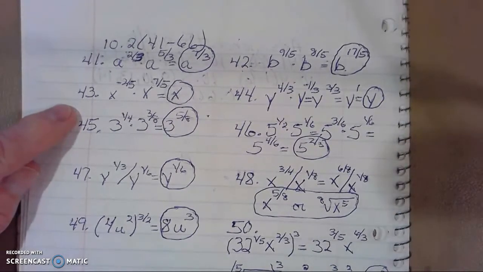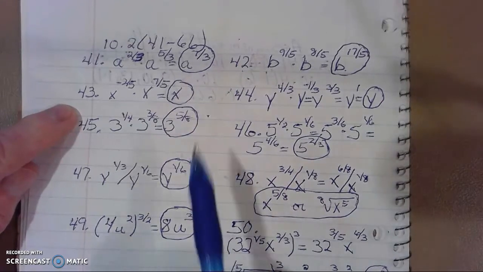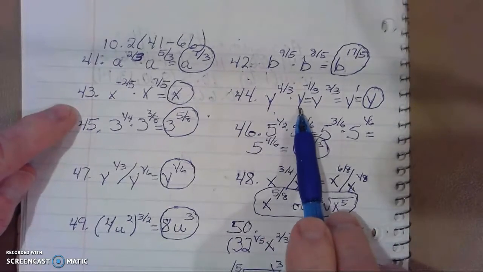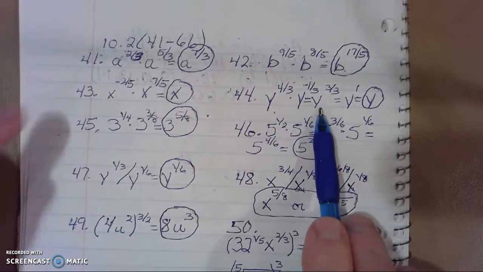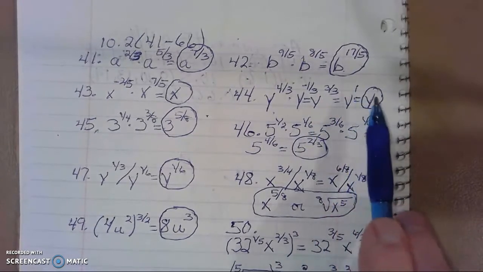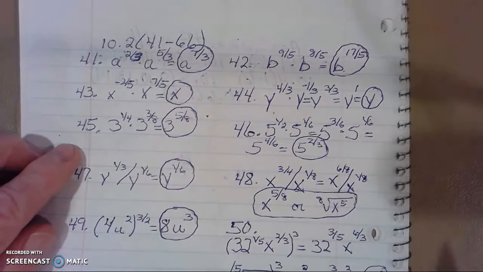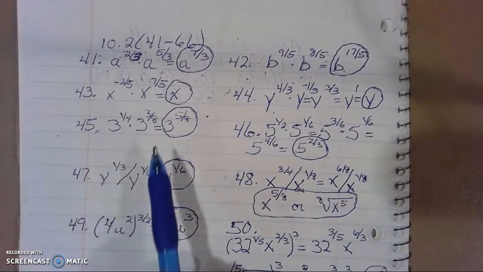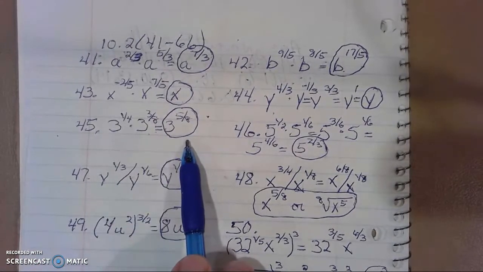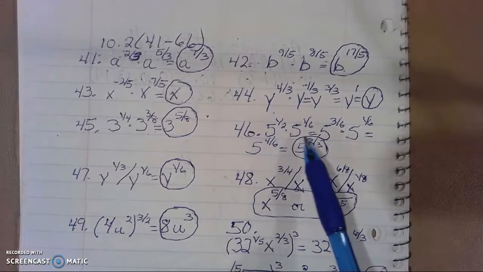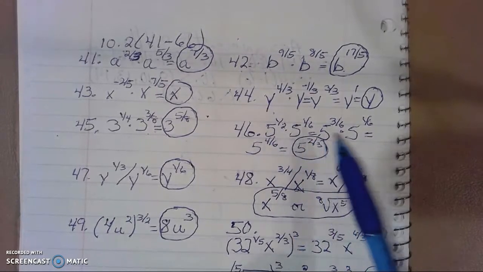43, same thing, x to the negative 2/5 times x to the 7/5 comes out to x. 44, y to the 4/3 and y to the negative 1/3, you add those two exponents, y to the 3/3, which is y to the first, which is y. 45, 3 to the 1/4 times 3 to the 3/8 is 3 to the 5/8. 46 is like it, 5 to the 1/2 times 5 to the 1/6.